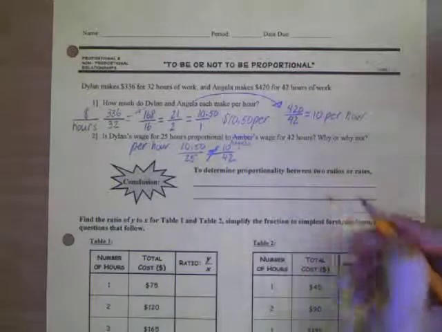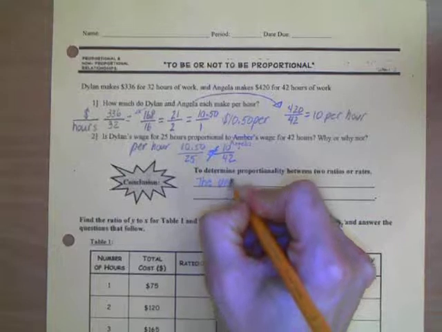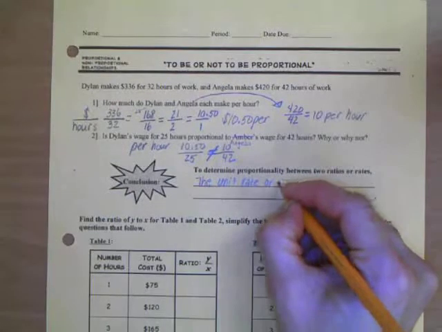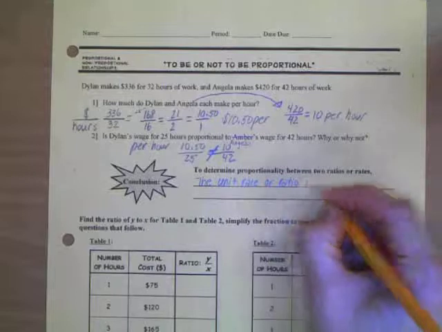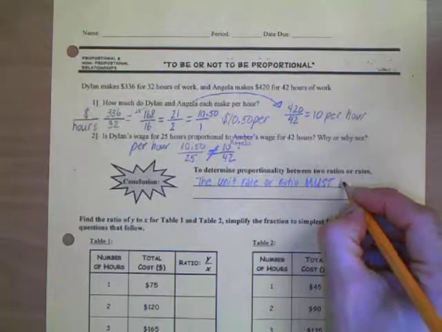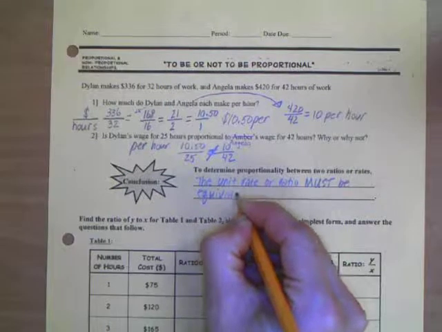So to determine proportionality between two ratios or rates, the unit rate or ratio must, all capitals, be equivalent.